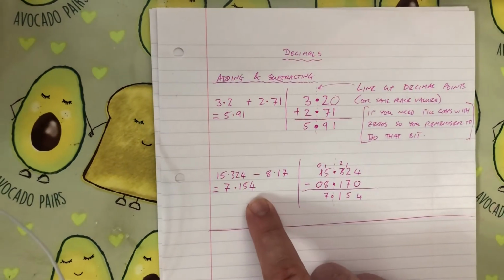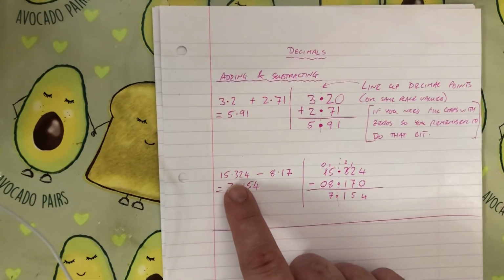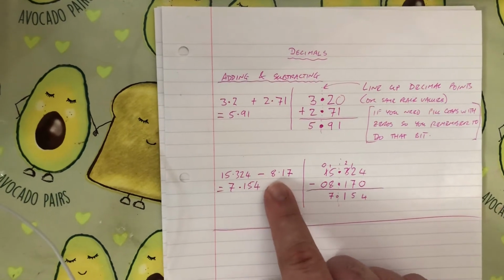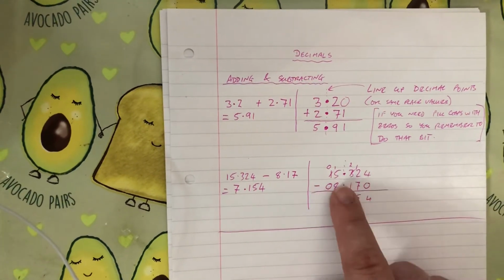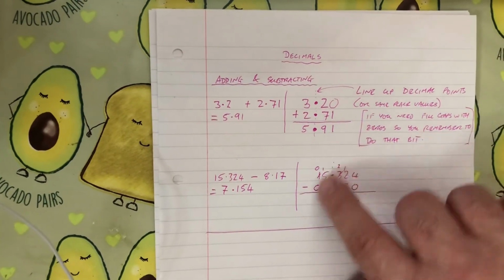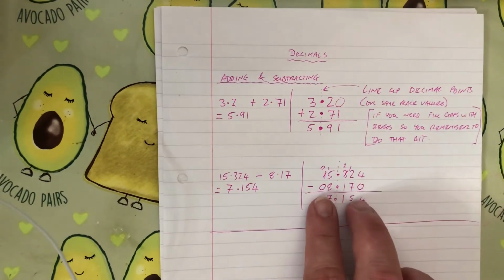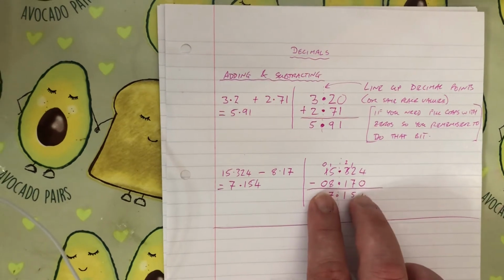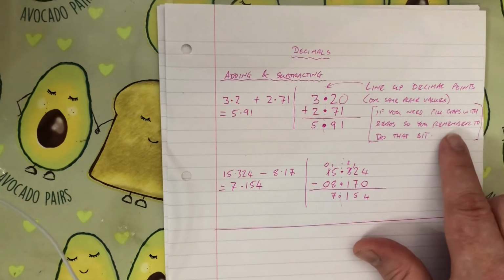Slightly trickier with the subtraction. So we've got 15.324 minus 8.17. So again, we put them together. We line up our decimal points. All the same place values are lined up. Here I've added 2 zeros, one at each end, to make sure I remember to do that bit.